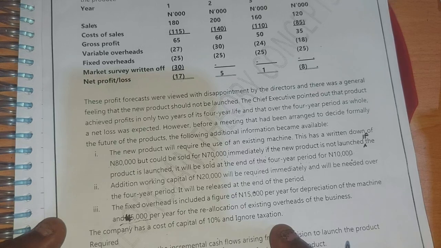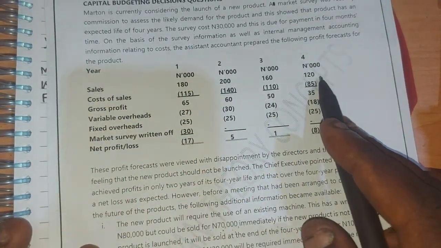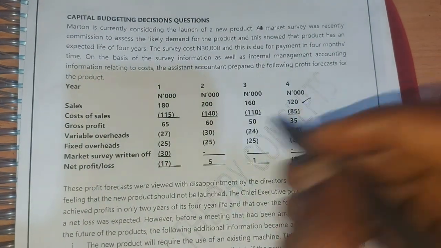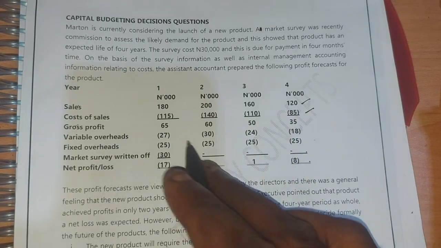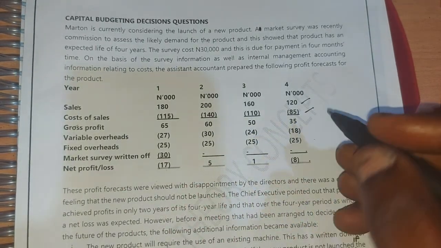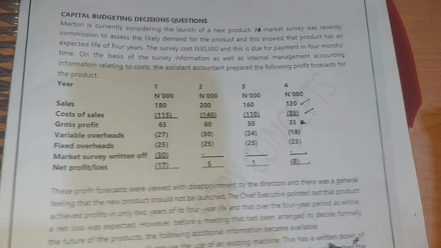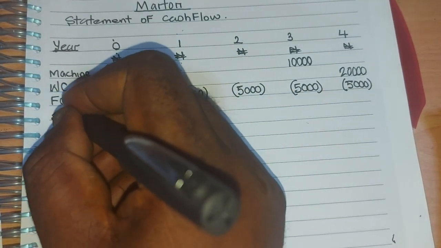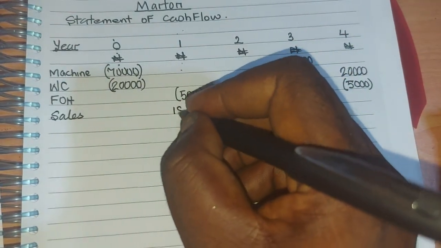The cost of capital, of course, we are coming there. Then sales is an inflow. The cost of sales is an outflow. Then the gross profits. So we can pick this figure, the gross profits. Or let's start with the sales. The sales is 180,000.